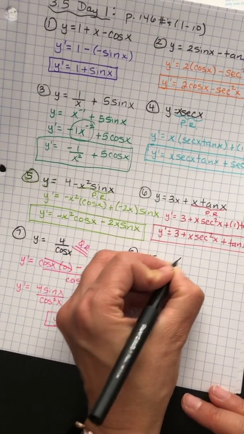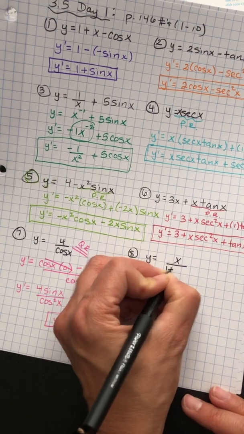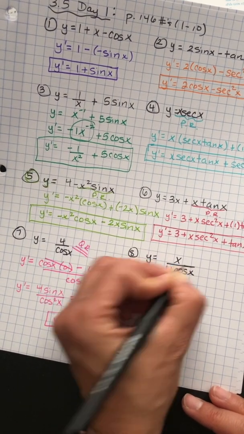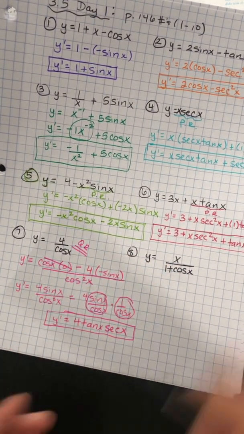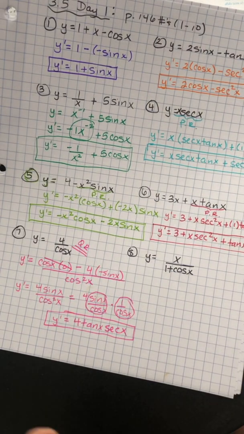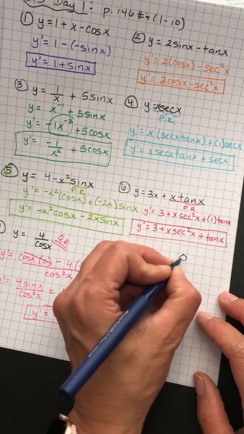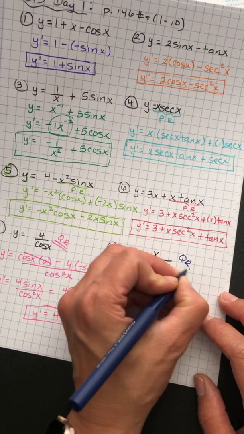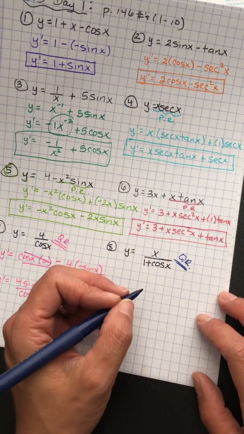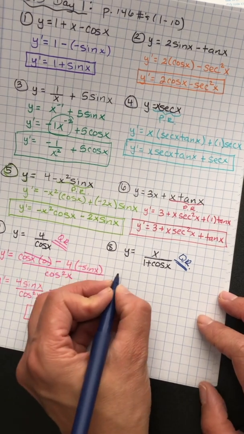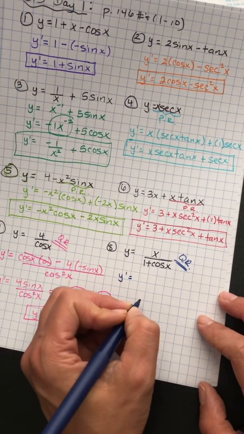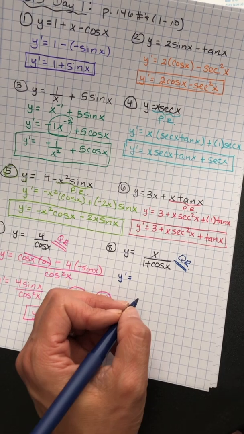Y equals x over 1 plus cosine x. Again, we have a quotient, so we're going to have to use the not quadratic formula, the quotient rule. Quadratic formula, oh my gosh, I must be really tired. Low d high minus high d low over low squared.